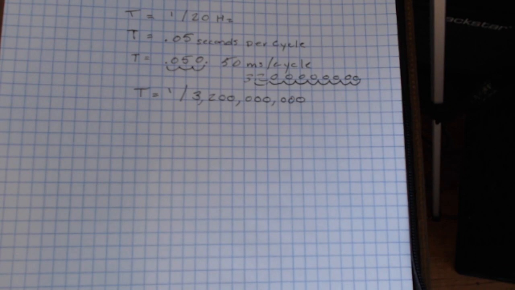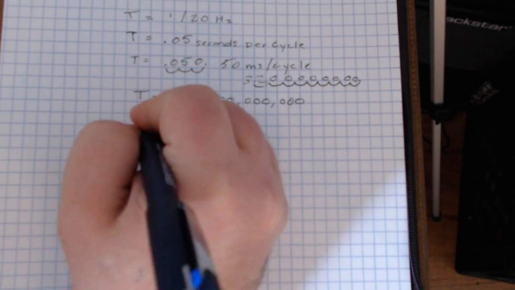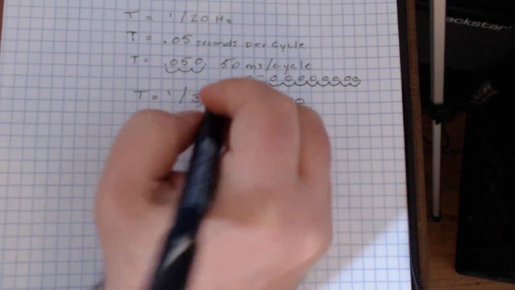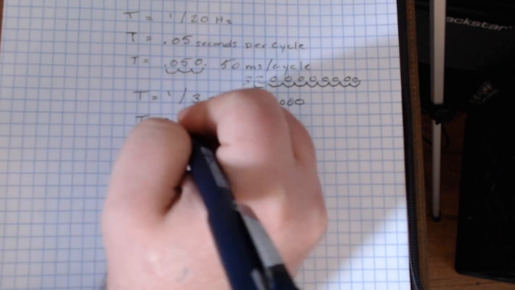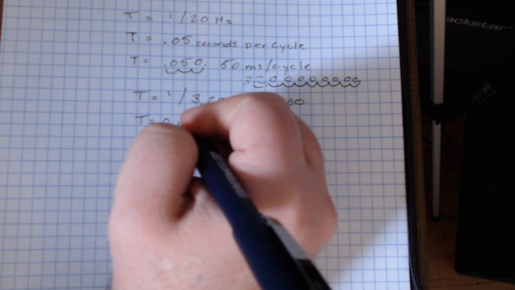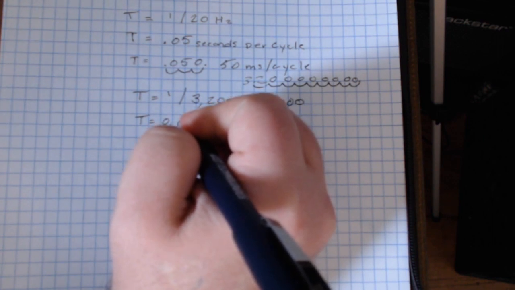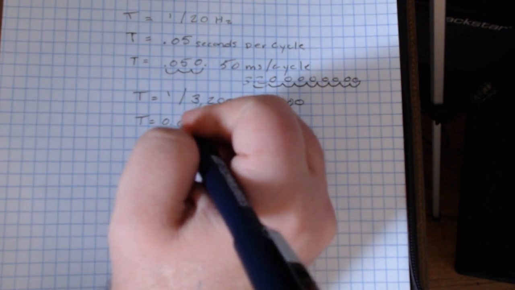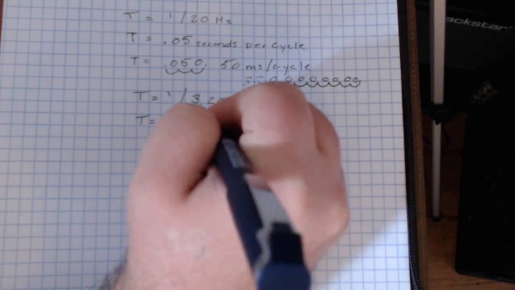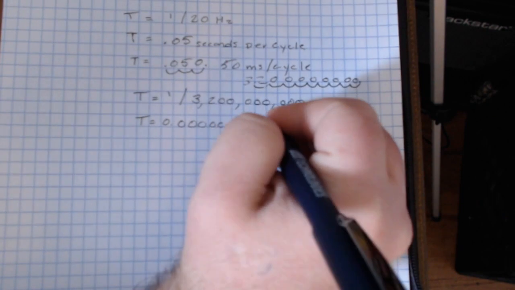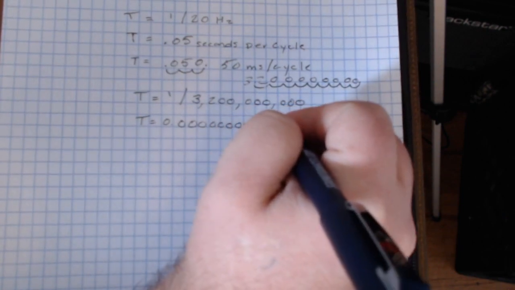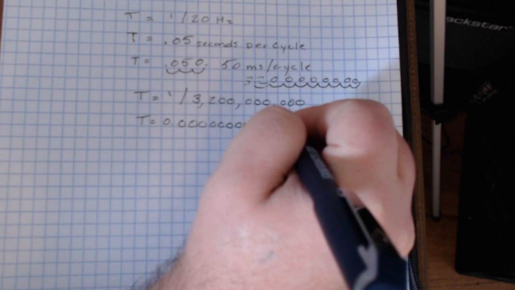And that will give us, I'll drag my calculator over here, a really, really tiny number. So that will be t equals 0.0, and I'm going to count the number of zeros here so that I can be a little bit accurate. So that's 1, 2, 3, 4, 5, 6, 7, 8, 9. Got ourselves 9 zeros there. 3, 1, 2, 5.